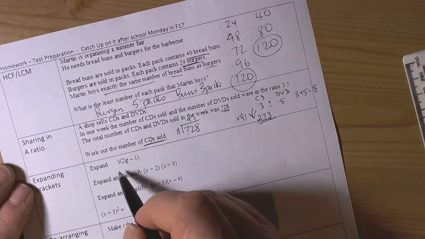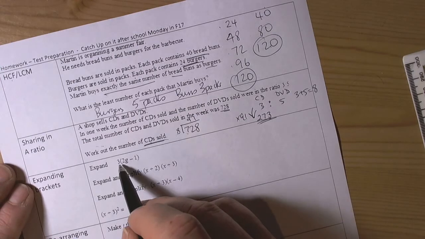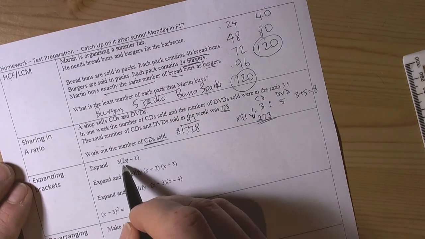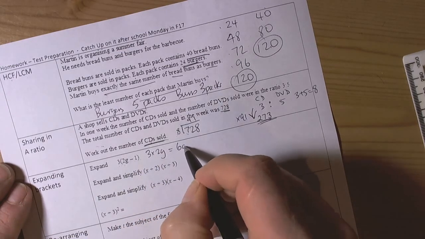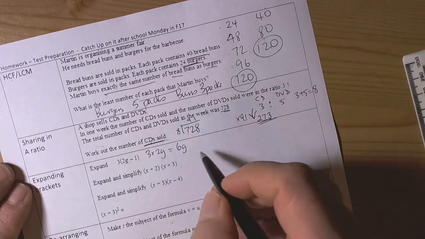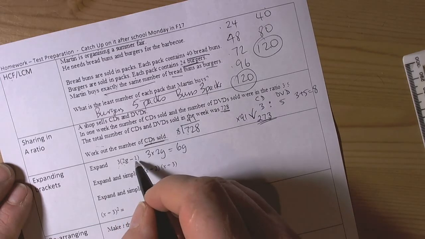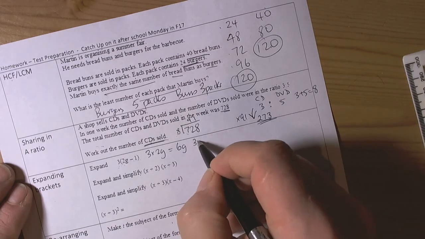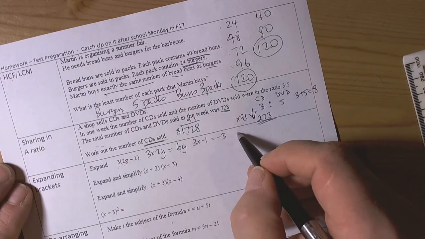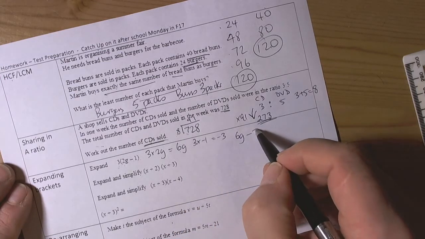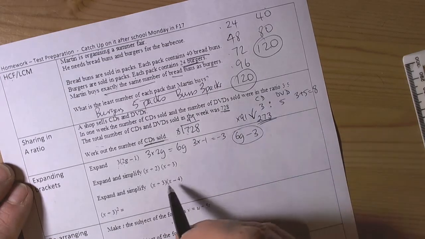Expanding brackets, you've just got to remember that this means you're doing 3 times the bits inside the bracket. So 3 times 2g is going to give me 6g. It's like 2g plus 2g plus 2g, 6g's, and then 3 times take away 1, negative 1, is negative 3. So 3 times negative 1 is negative 3. So we've got 6g's altogether, take away 3. So that's the answer for that one.